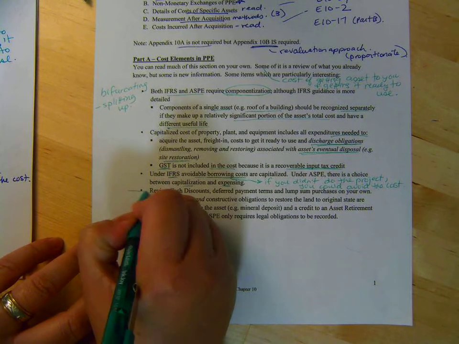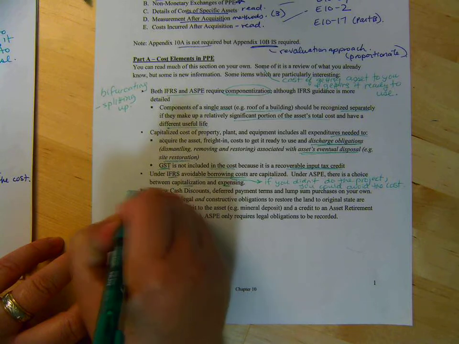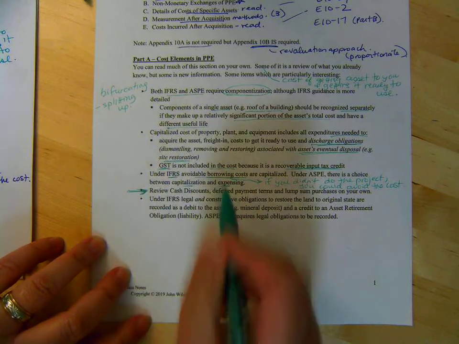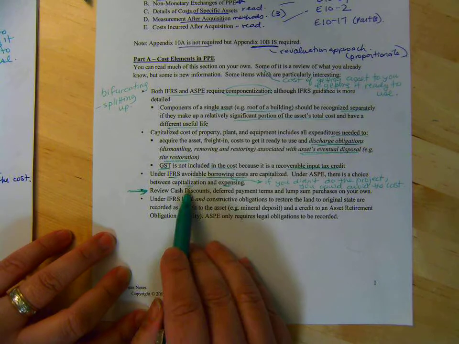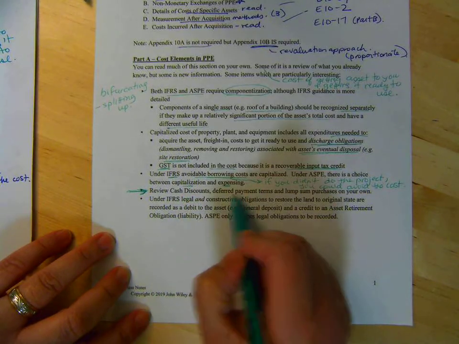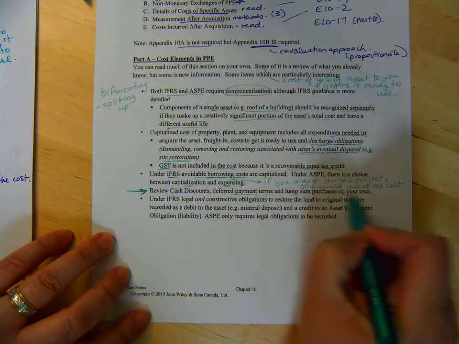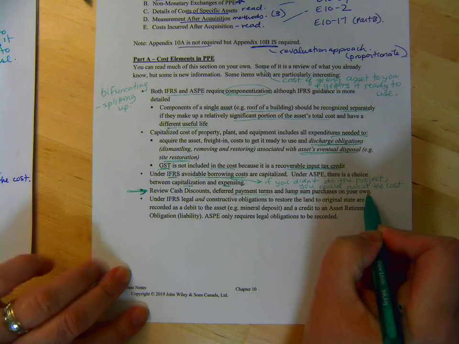So one thing you do have to review, we did a little bit about it when we did purchases, but review cash discounts, deferred payment terms, and lump sum purchases on your own. Okay?